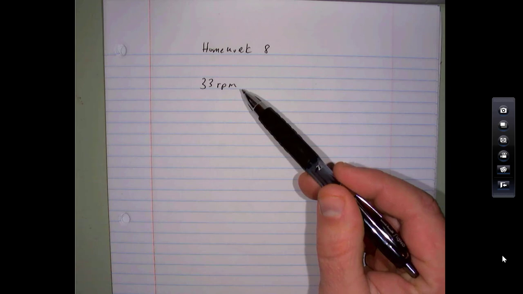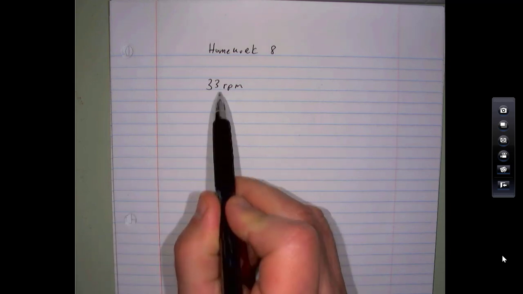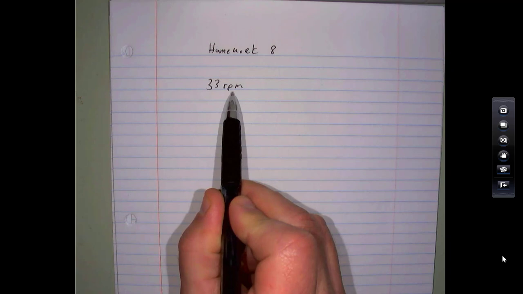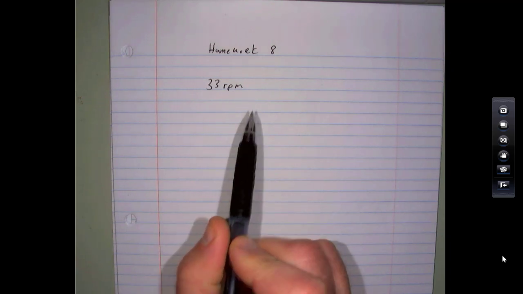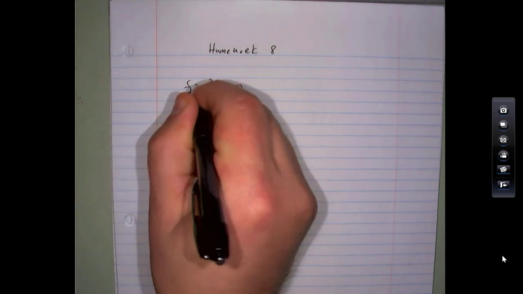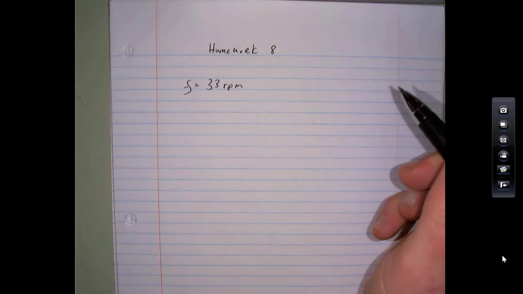Okay, so 33 RPMs, 33 revolutions per minute. What does that actually represent? Well, this would be the frequency, just not in SI units. The frequency is how many revolutions per a certain amount of time. The SI unit is revolutions per second. Here we have revolutions per minute. So again, it is the frequency, it's just not in the correct units.